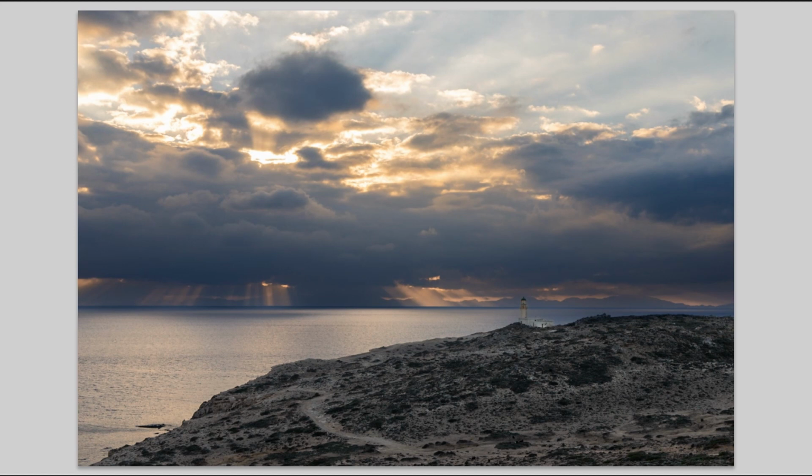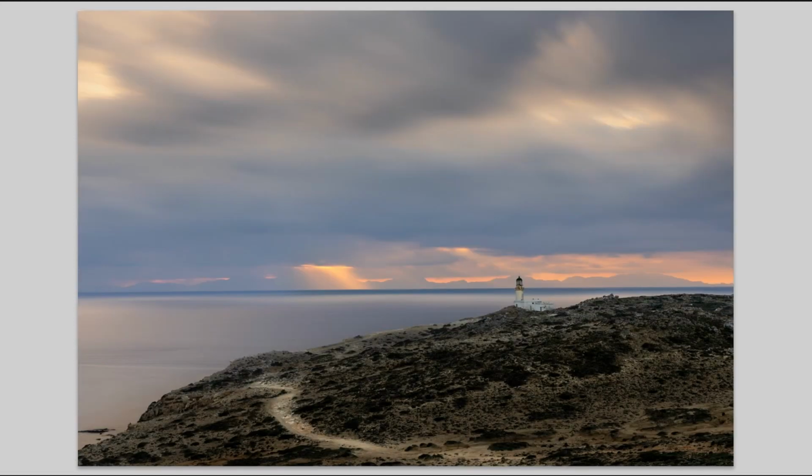Now this is from the lighthouse here in Rhodes. Here we had some really nice hiking adventure.